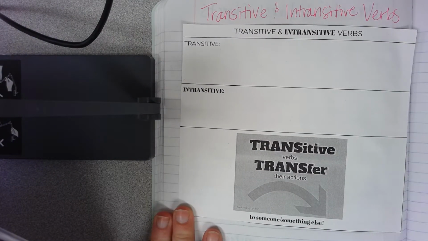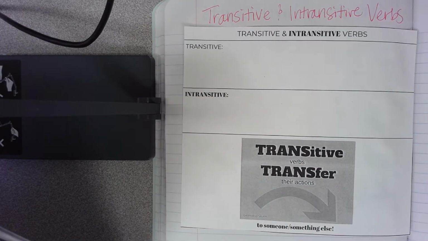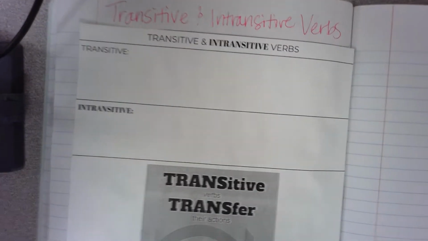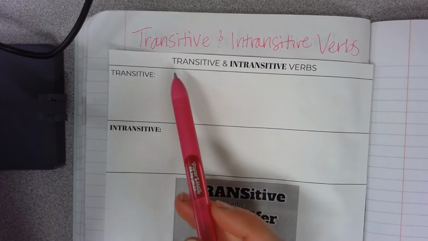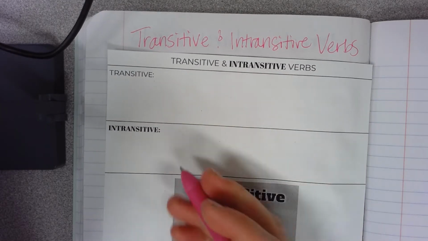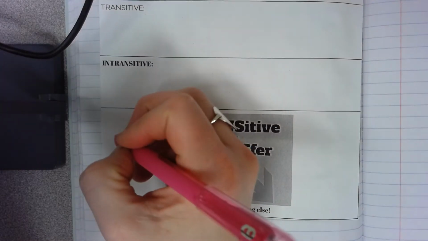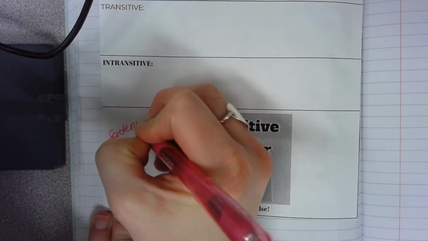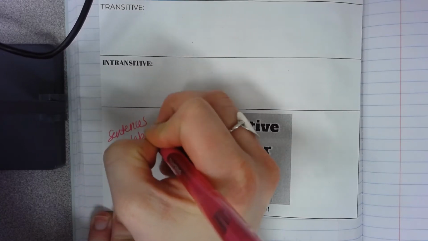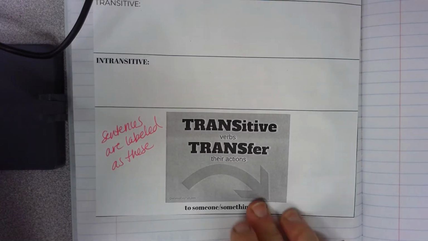All right, so transitive and intransitive sound fancier and more complicated than they actually are. Now that we are pretty much experts, hopefully, at finding the direct objects and indirect objects in sentences, you're going to become experts at finding whether a sentence is considered transitive or intransitive. Down here, I have a little image that I found on Google. Next to that, on either side, I want you to write, "Sentences are labeled as these." A sentence is either considered transitive or intransitive.